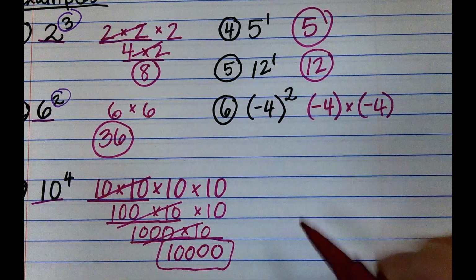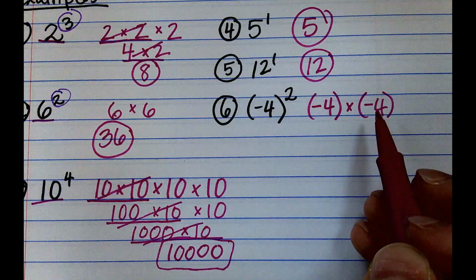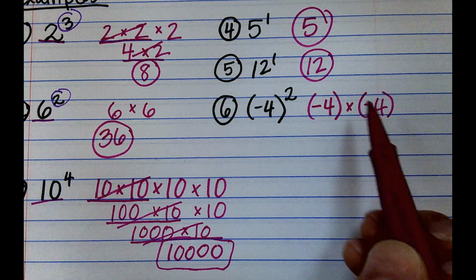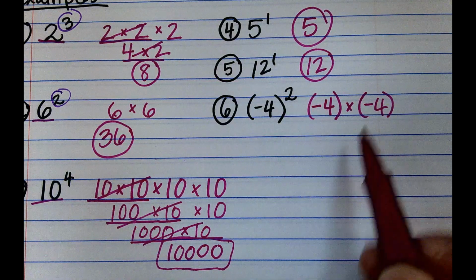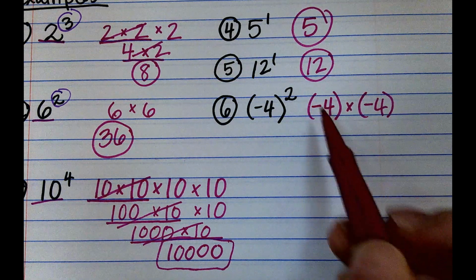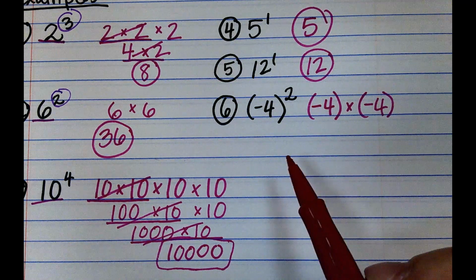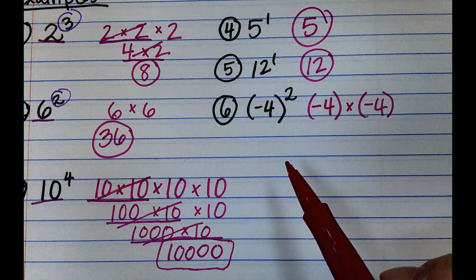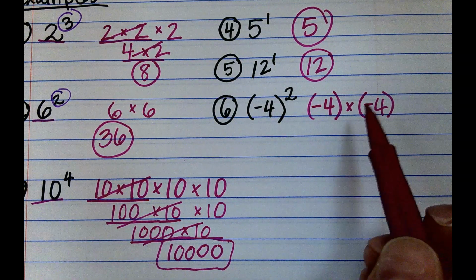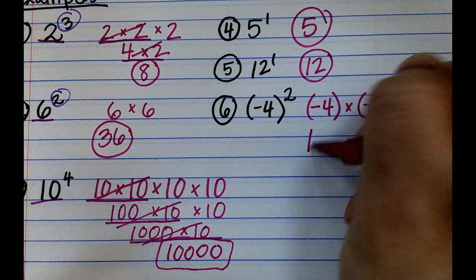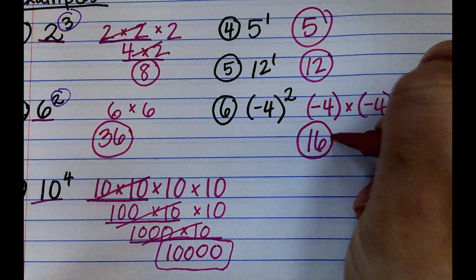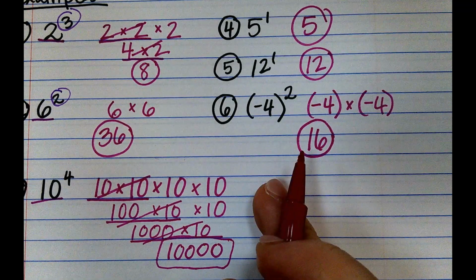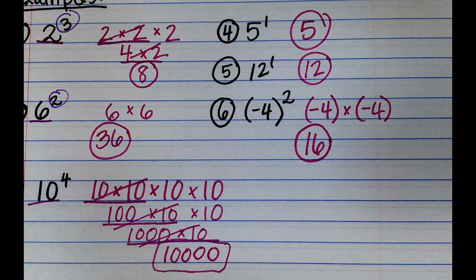We're doing -4 times -4. Now let's think. This is multiplication, right? When I have the same signs in multiplication, will my answer be positive or negative? It's going to be positive. So it's positive 16. Good. Because a negative times a negative is a positive.